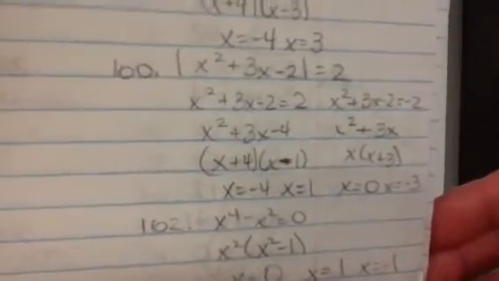94 is no solution because your absolute value can't start out equaling a negative. 96 is 4 and negative 4. 98 is negative 4 and 3. 100 is negative 4 and 1, and 0 and negative 3. There were 4 answers on that one because you had to solve a quadratic equation. On 102, we did not do that one.